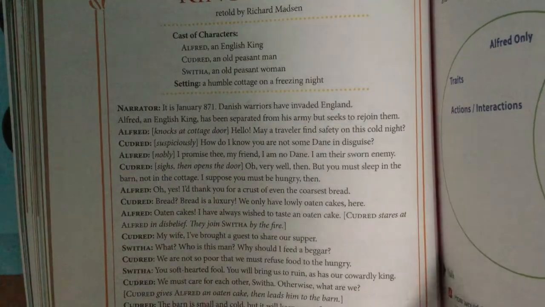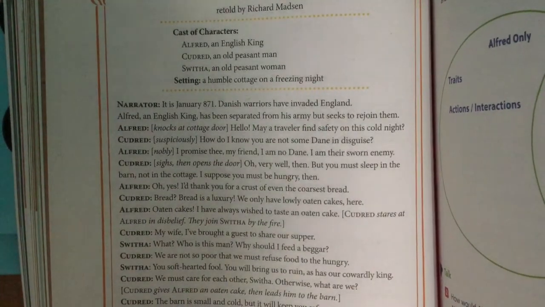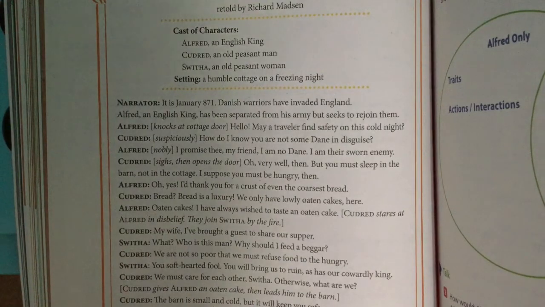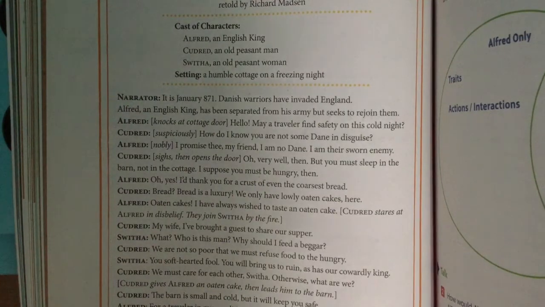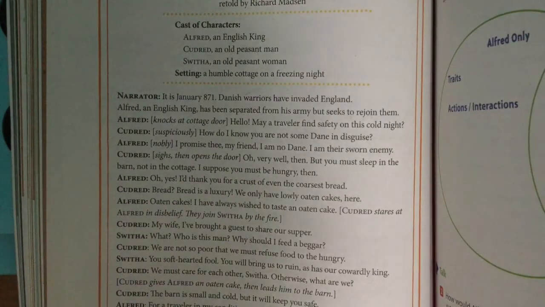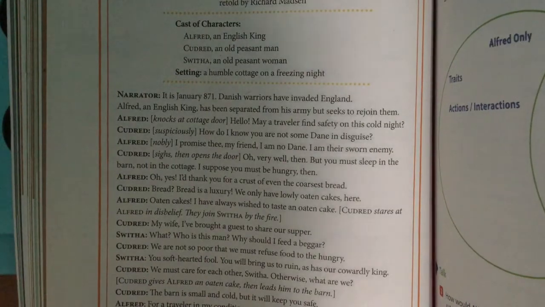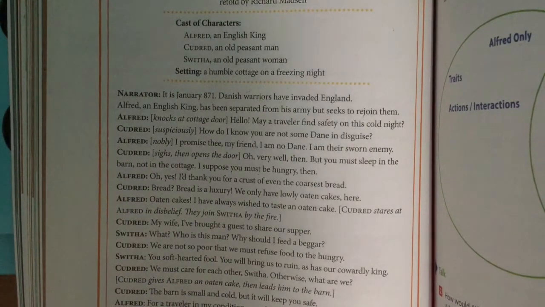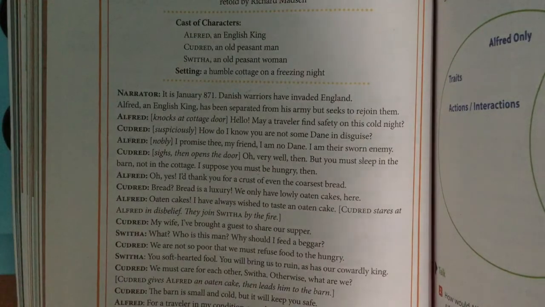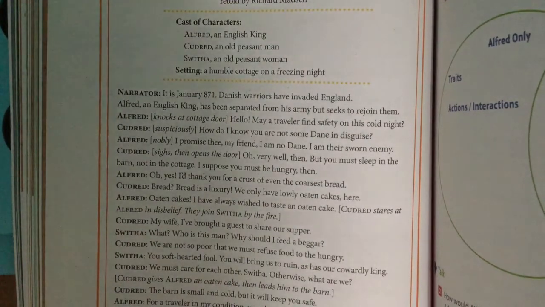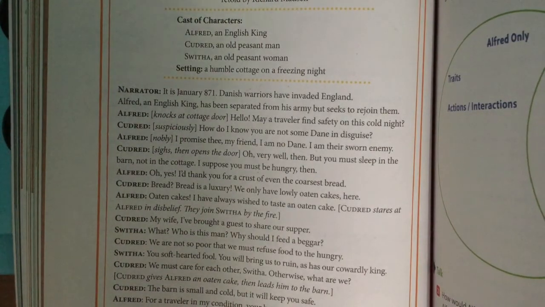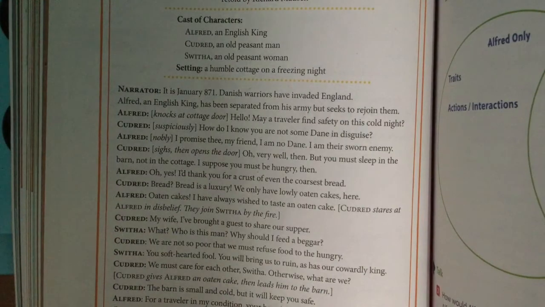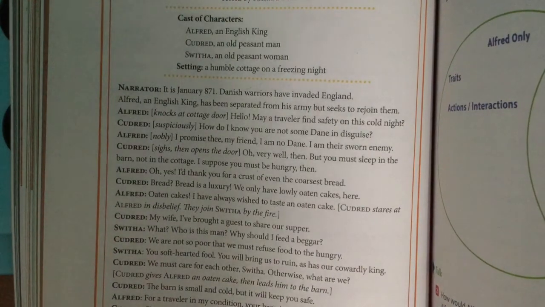Hello! May a traveler find safety on this cold night? How do I know you are not some Dane in disguise? I promise thee, my friend, I am no Dane. I am their sworn enemy. Oh, very well then, but you must sleep in the barn, not in the cottage. I suppose you must be hungry then. Oh, yes, I'd thank you for a crust of even the coarsest bread. Bread? Bread is a luxury. We only have lowly oaten cakes here. Oaten cakes? I have always wished to taste an oaten cake.